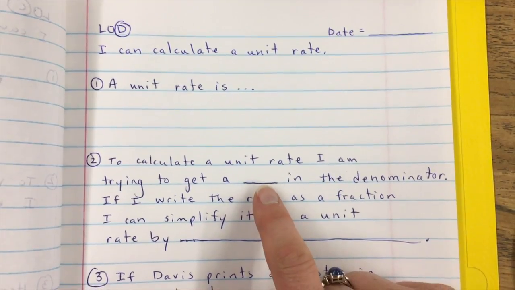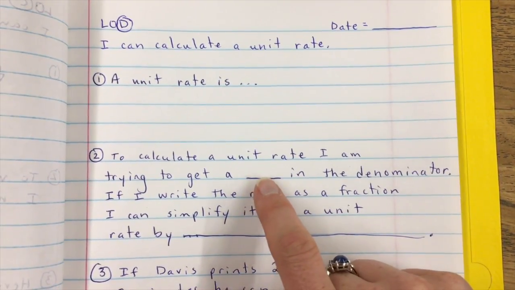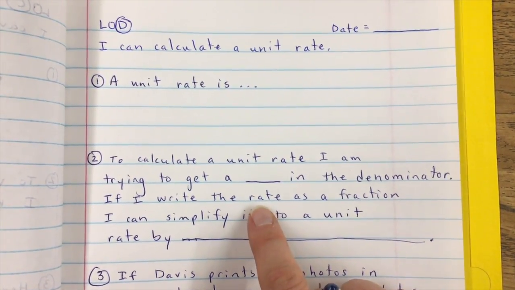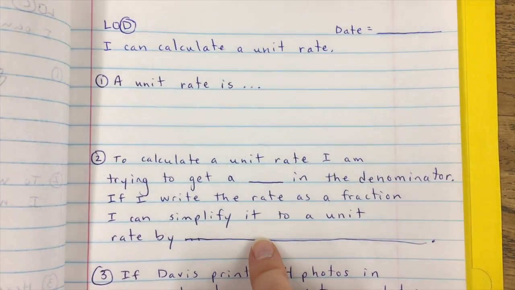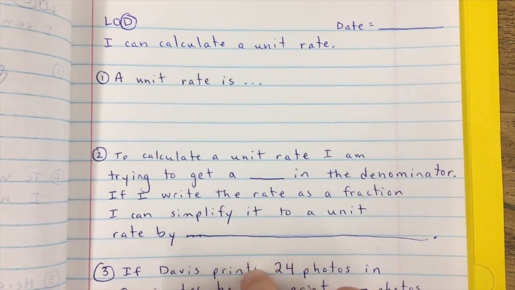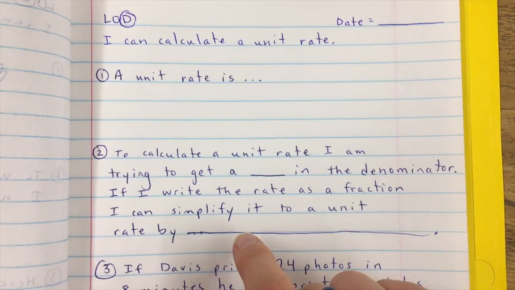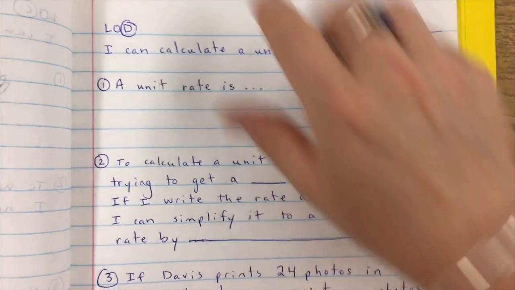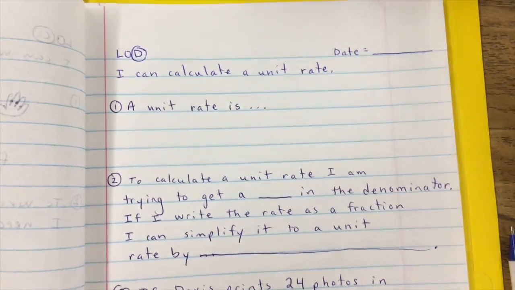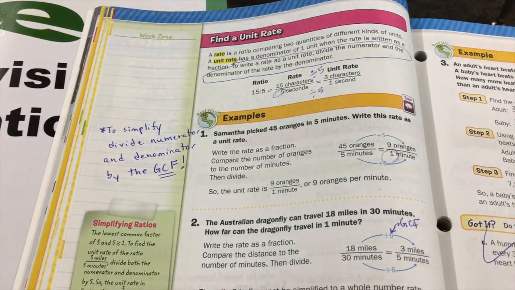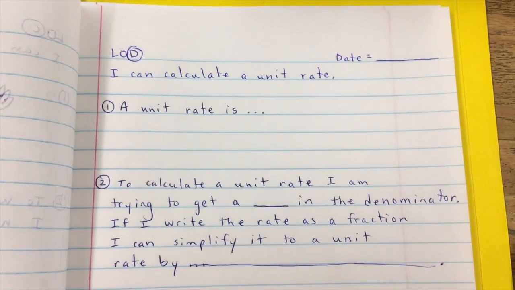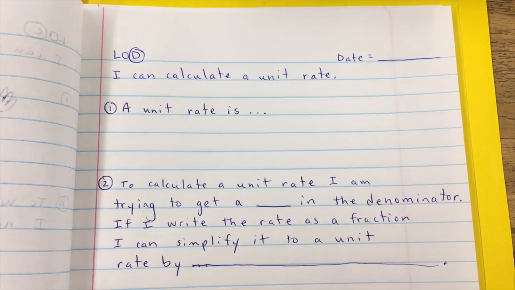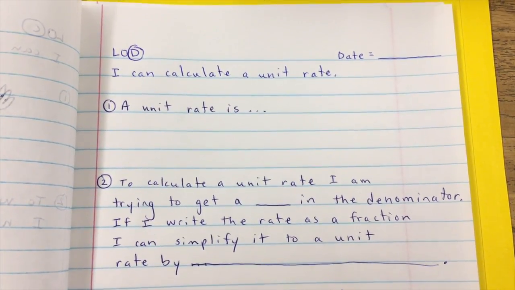I am trying to get a blank in the denominator. What number? If I write the rate as a fraction, I can simplify it to a unit rate by, what do you have to do? Add, subtract, multiply, divide. If you don't remember this, you should be looking in your book, and specifically you're going to want to look at page 32 in your book. So go ahead, pause this, use page 32 as needed, and then start it up when you're done.